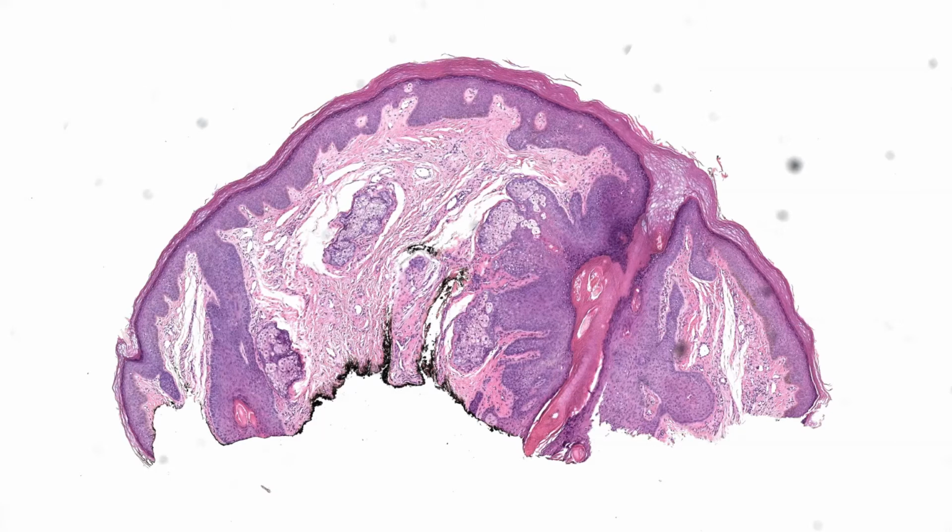Moving on to our second case. This is a skin-colored papule with a central pore on the nose of a 70-year-old male. Now, this is kind of a wimpy example, but I think it's good to show because, unfortunately, in reality, not every case is going to be a perfect textbook example. At low power, there is a cystic space containing keratinaceous material, which opens up to the skin surface.